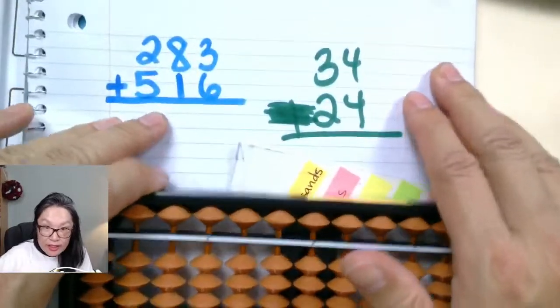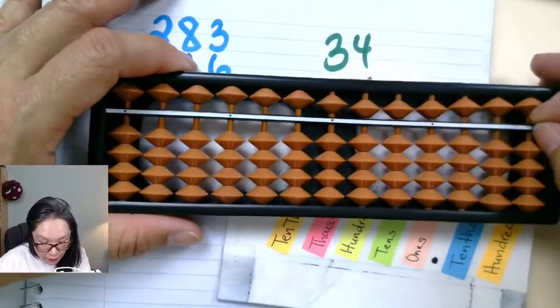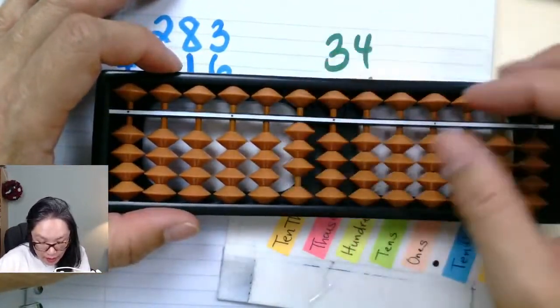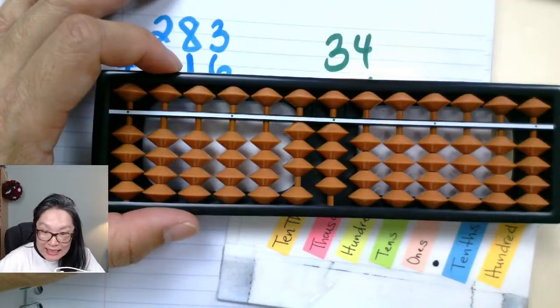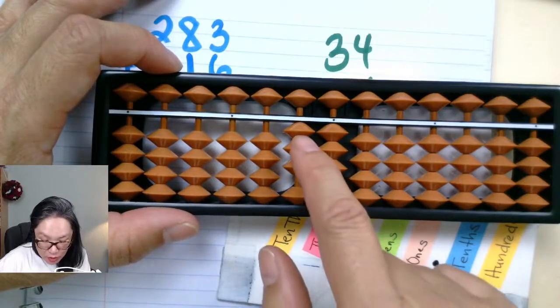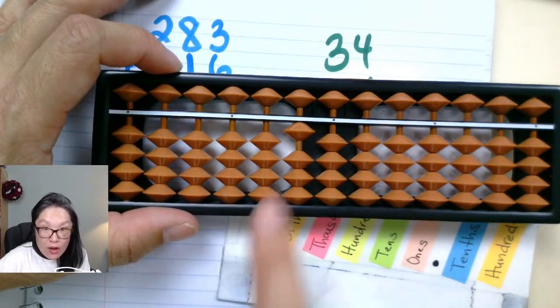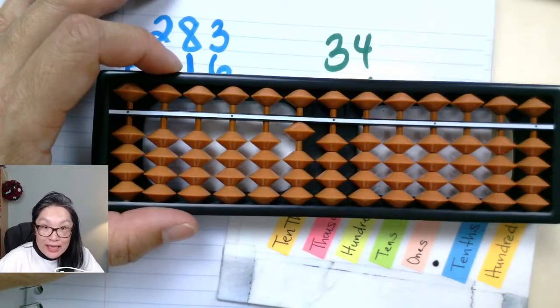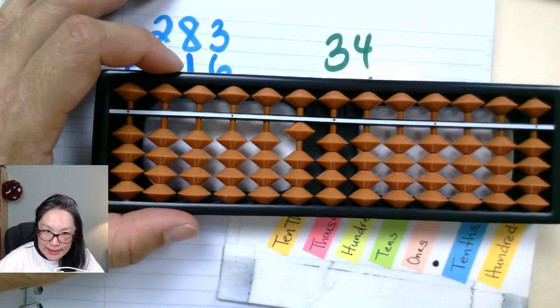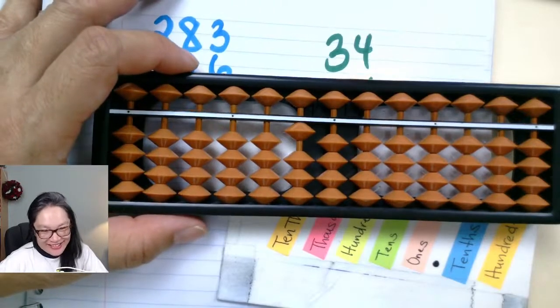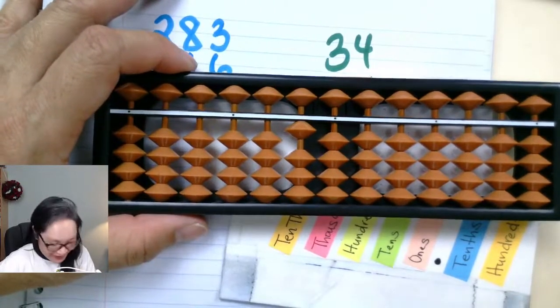Because if we look right here, we'll do 34. I'm going to put 34 on this abacus. When I do 30 and I do 4, it's going to be exactly the same as if I take away 20 and I take away 4. My final answer is 10. So don't be intimidated. It's not always the size, it's about how you use it. You're exactly right. You go ahead and think that. No, I'm kidding. I'm kidding.